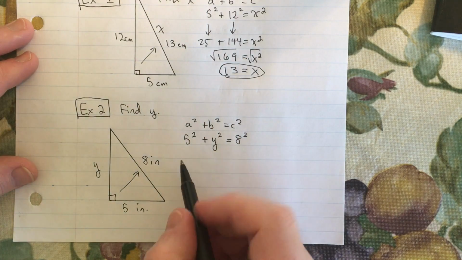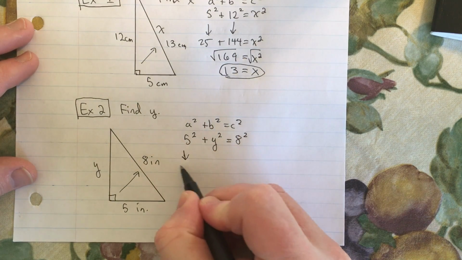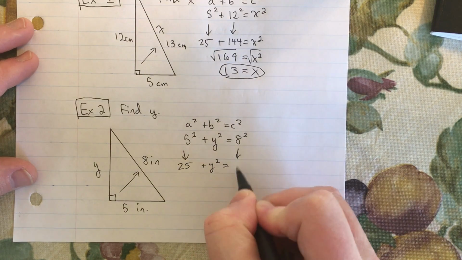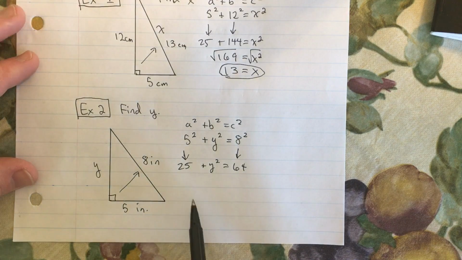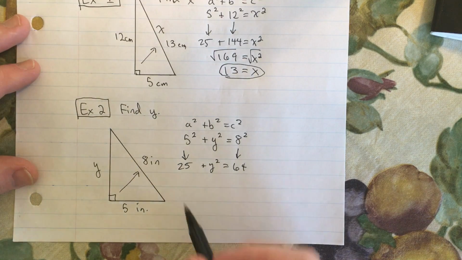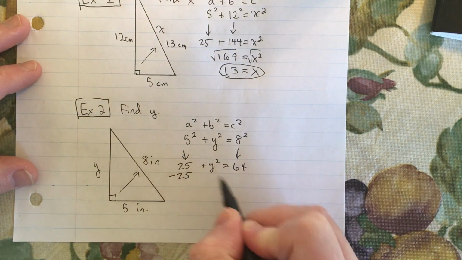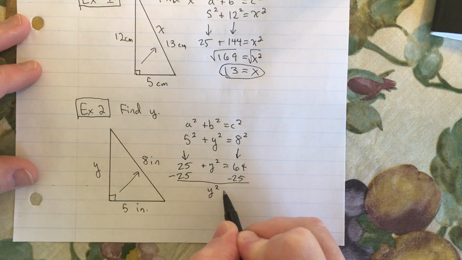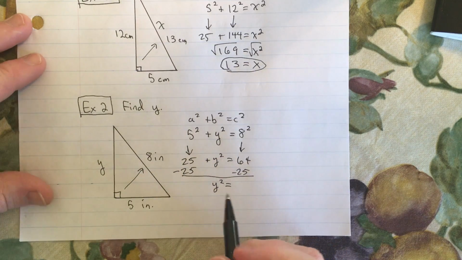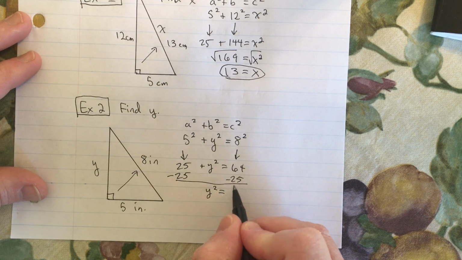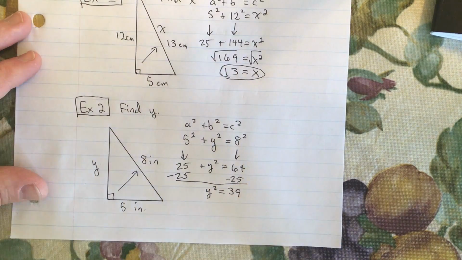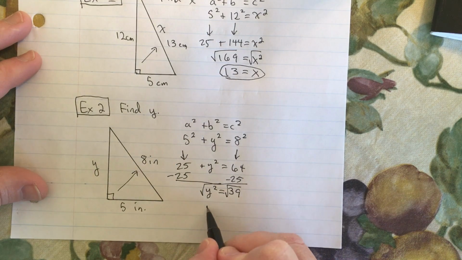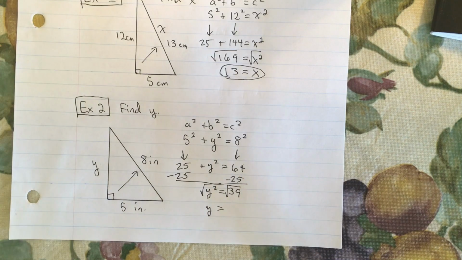So now I'm going to carry out the exponents again. 5 squared is 25. I do not know y, and 8 squared is 64. The difference here is I'm solving this like an algebra problem, so I'm going to subtract 25 from each side to isolate the y squared. And 64 take away 25 is 39. So now I need to take the square root of y squared to find y. The square root of 39 would be the length of y.